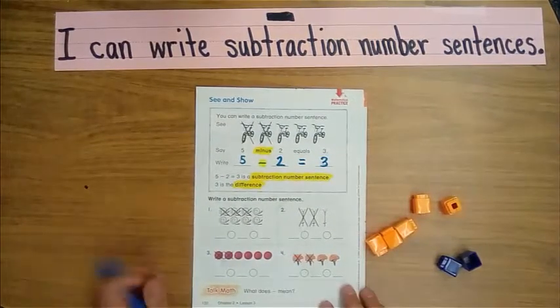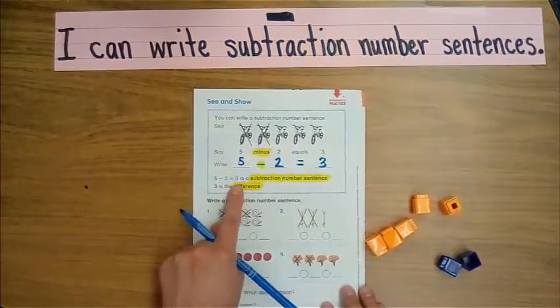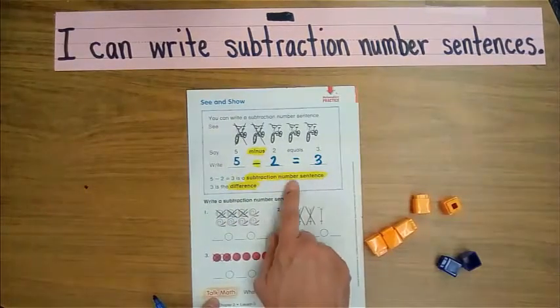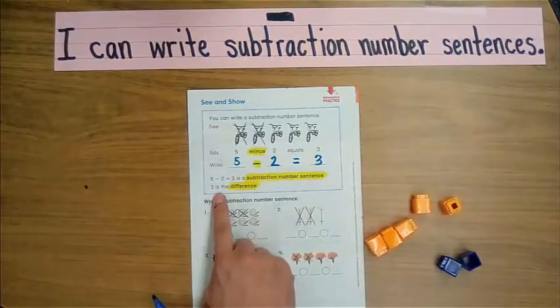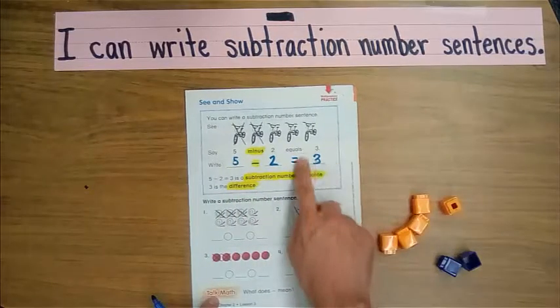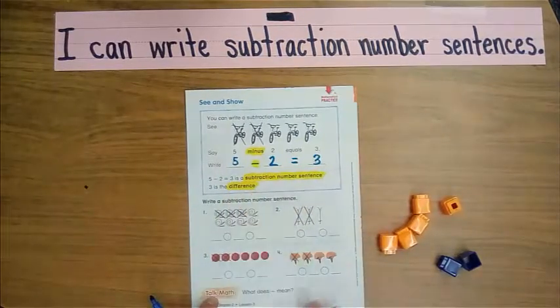Great. So we say 5 minus 2 equals 3 is a subtraction number sentence. 3 is the difference. Remember, 3 is the answer, so 3 is the difference.